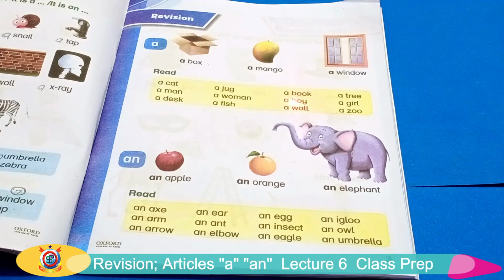B-O-Y, boy. A boy. A girl. G-I-R-L. A desk. D-E-S-K, desk. A fish. F-I-S-H, fish. What is the starting sound? Fish. A wall.